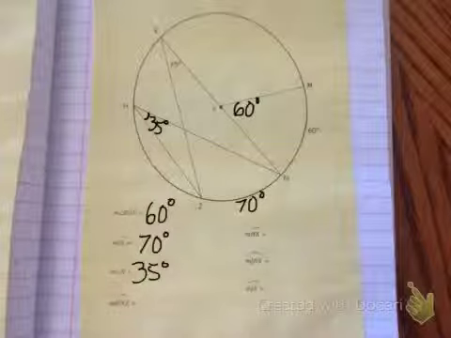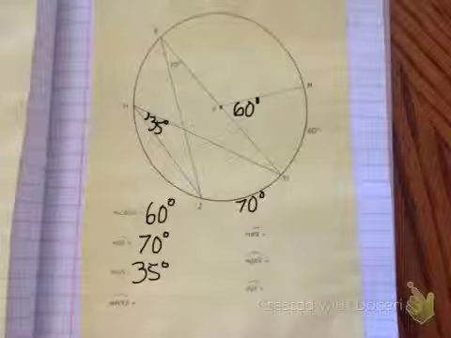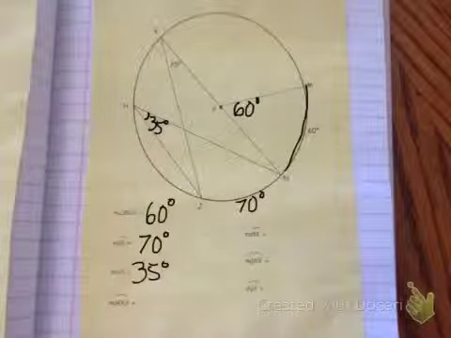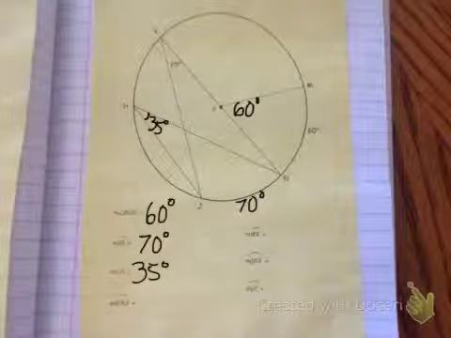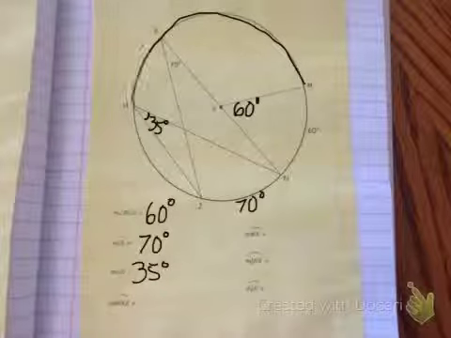And now let's find the measure of arc MKN. So follow your letters. M. Oh, see, I'm going the wrong way. So we're going MKN.